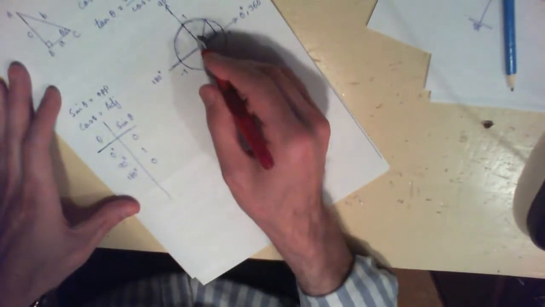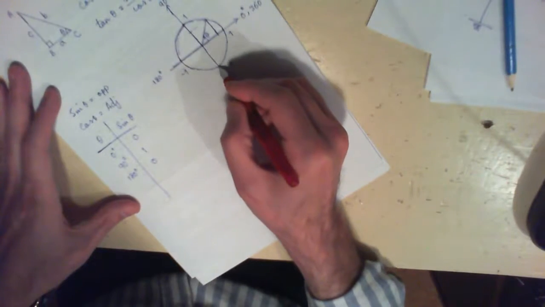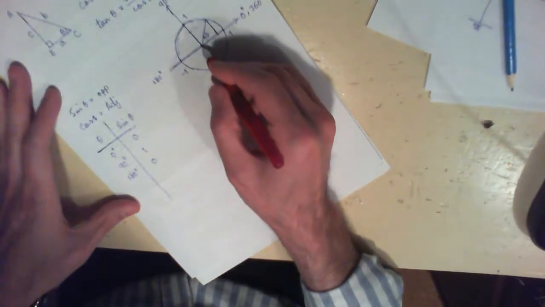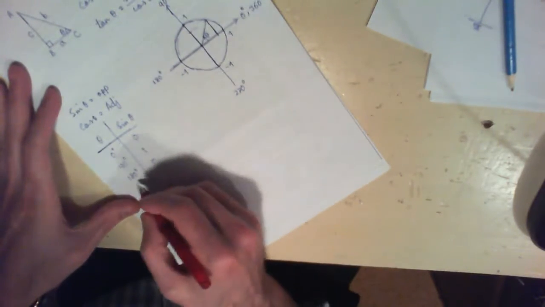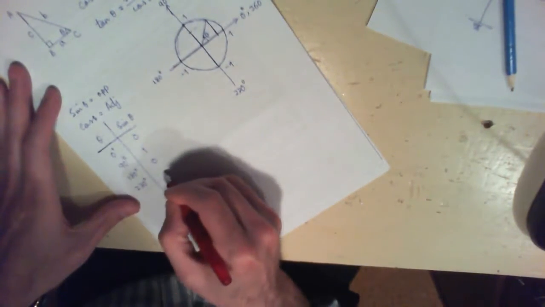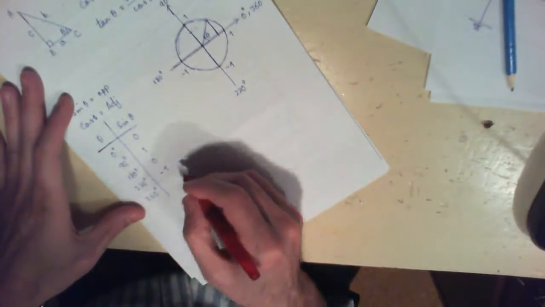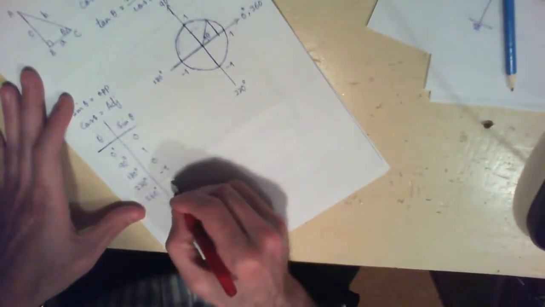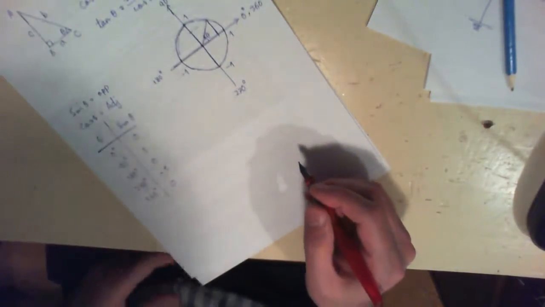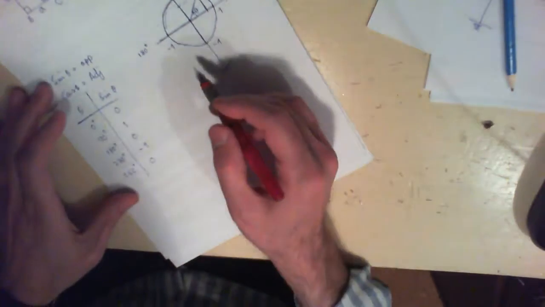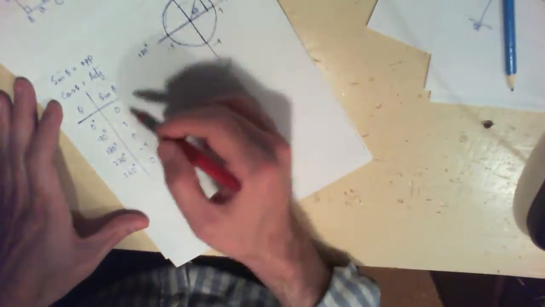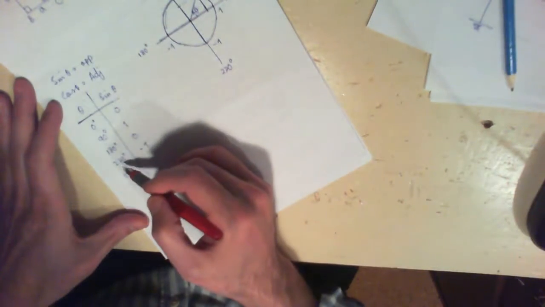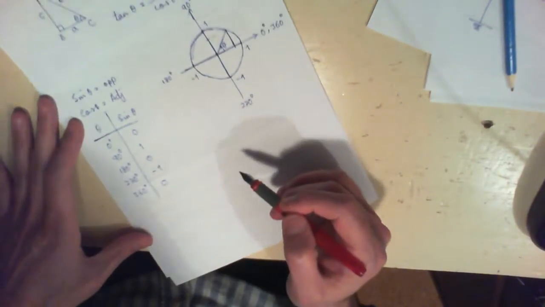At 270 degrees, you come all the way down here, and you have this negative vertical length, which is -1. So 270 degrees would be -1, and 360 degrees is the same as 0, so it's 0, right? So this is the value of the sine function for these 5 main angles: 0, 90, 180, 270, and 360.